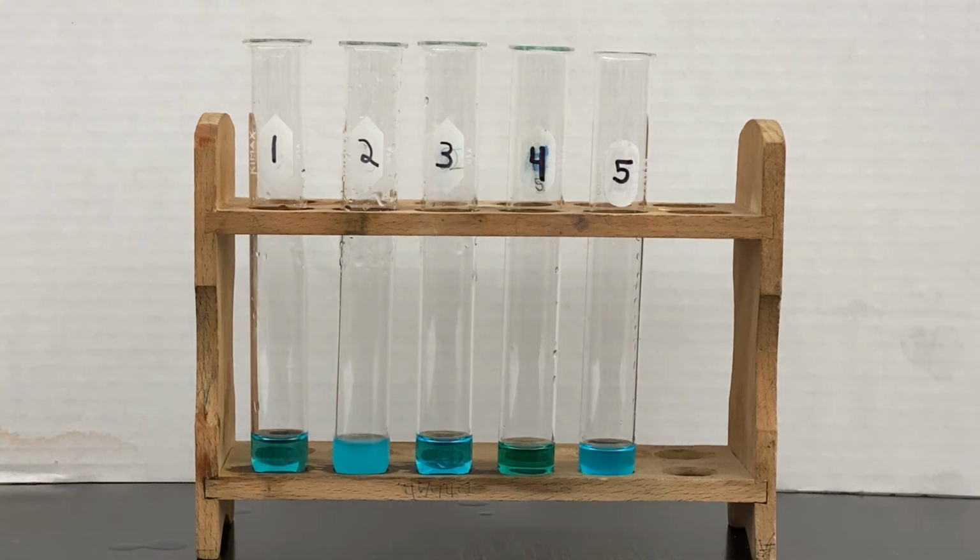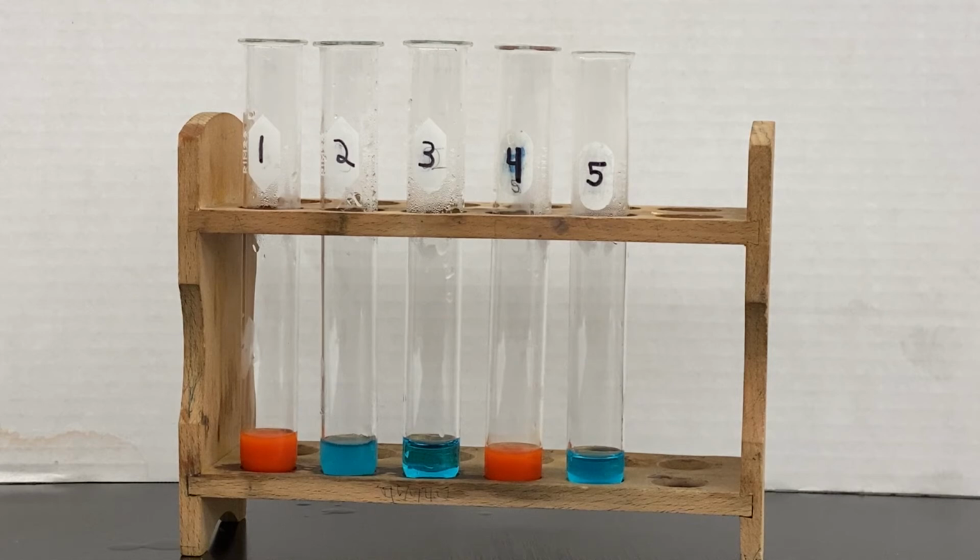All right, so the Benedict's has to now be heated in a hot water bath for 2 minutes. Okay, after having heated each of the 5 test tubes for 2 minutes apiece in the hot water bath, you can definitely see that there is a positive reaction in test tubes 1 and 4. Test tubes 2, 3, and 5 had no reaction and the Benedict's remained blue.